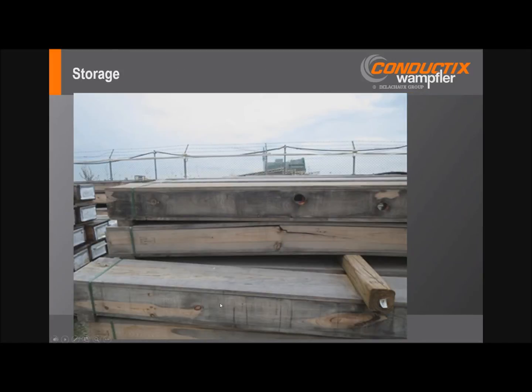Storage is pretty important too. Obviously, that can have some severe effects. I don't think that the conductors were taken to the plastic limit, probably not damaged in this case, but there's potential for damage when crates aren't properly handled and stored.